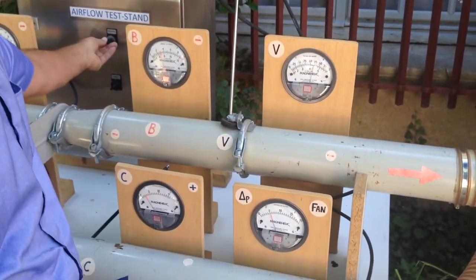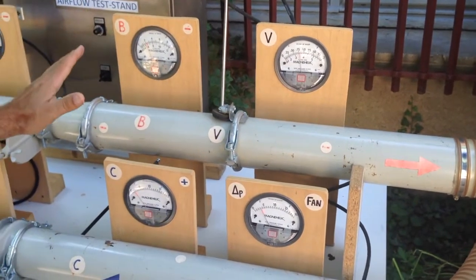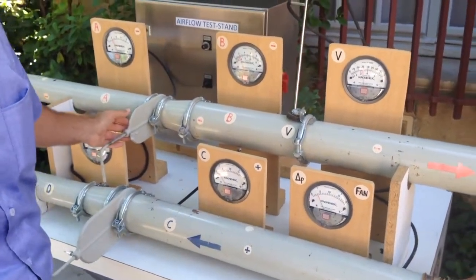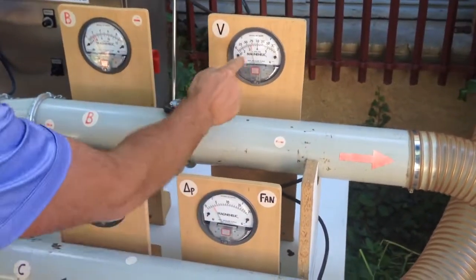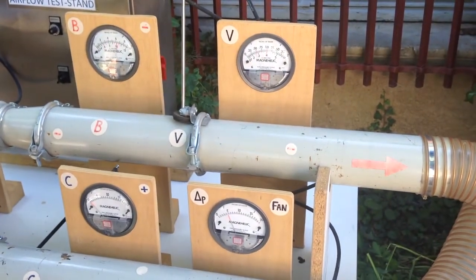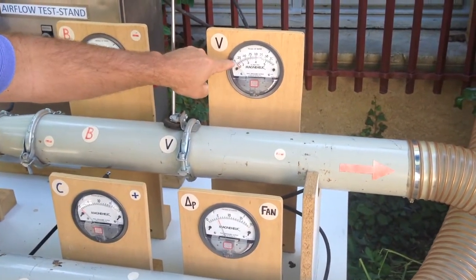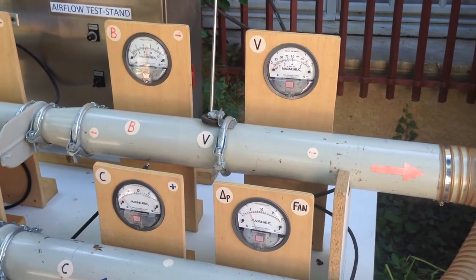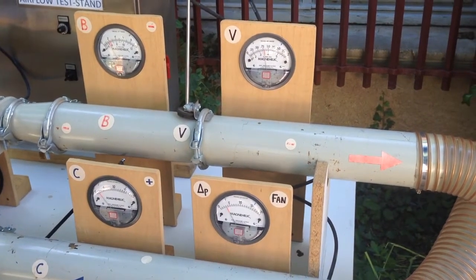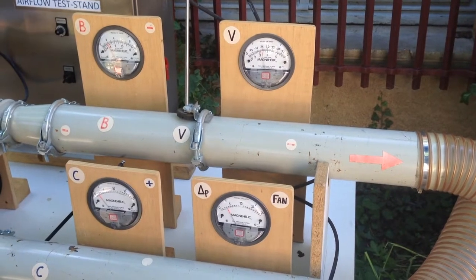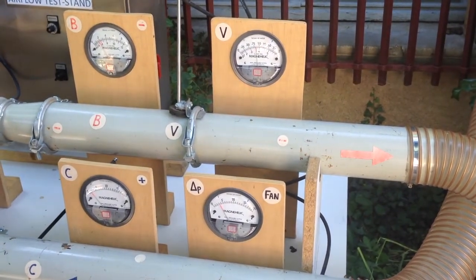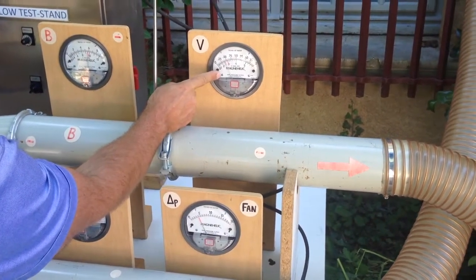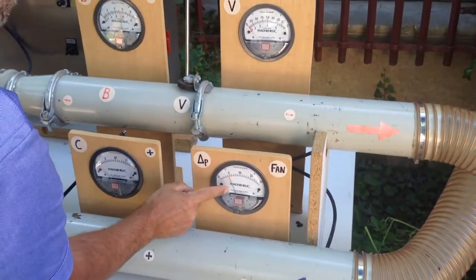So I go back to base condition, but this time I do another experiment. I go back to the slide gate, and I will create resistance, and I want you to watch these two instruments. So now I create the resistance, the airspeed goes down, and the differential pressure created by the fan goes up. I go back to the base condition, which was roughly here. I do it one more time. I slowly create back pressure and resistance, and I will see that the airspeed through the duct system will go down, and the differential pressure by the fan will go up.